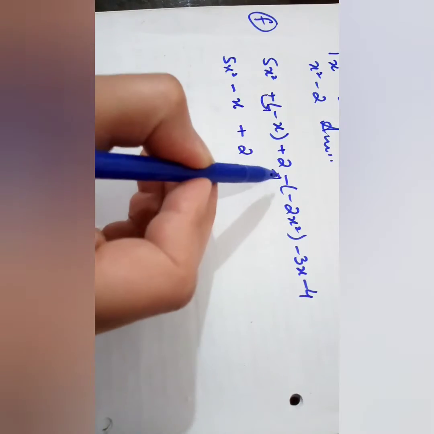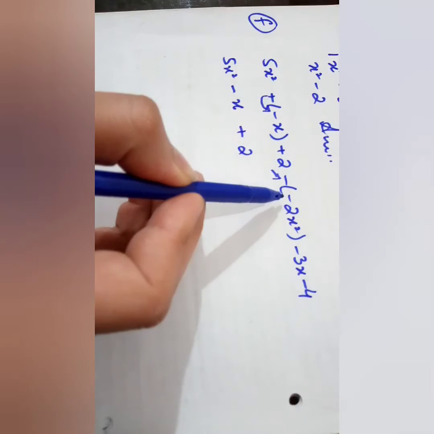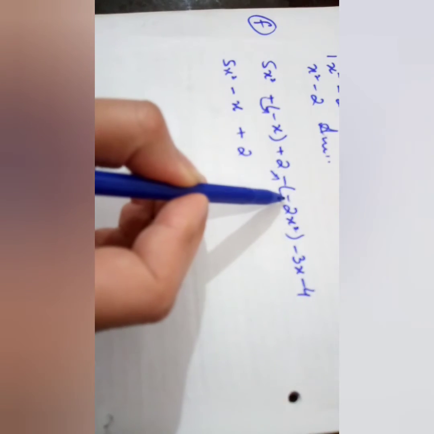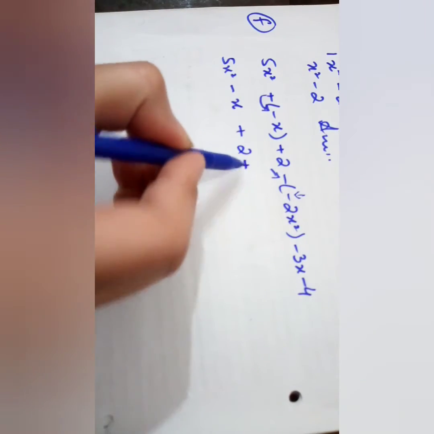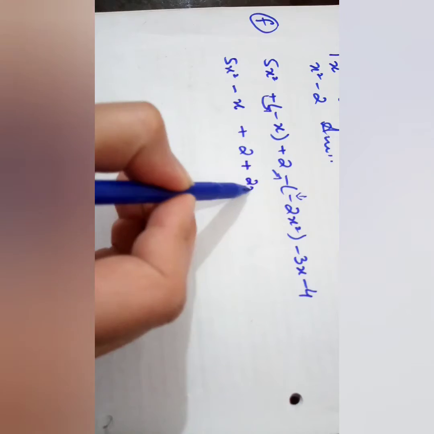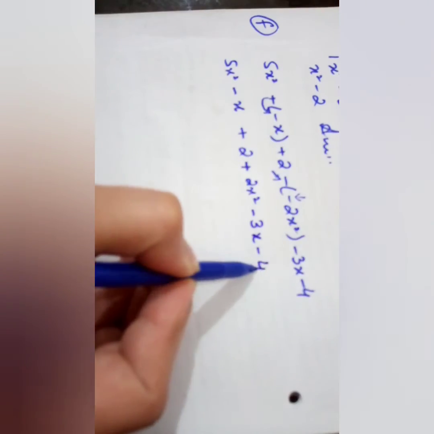Now students, again we have a minus sign outside the bracket, so that means the sign inside the bracket will be changed. So here we have minus, so it will be changed to plus. 2x square minus 3x minus 4.